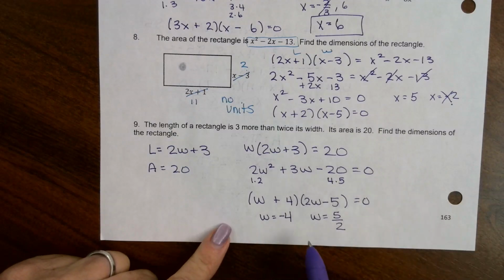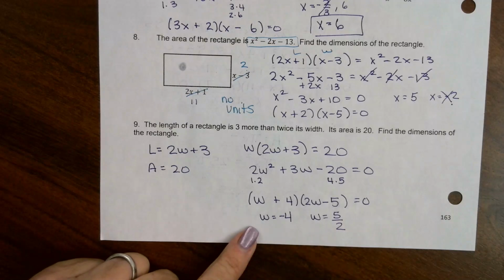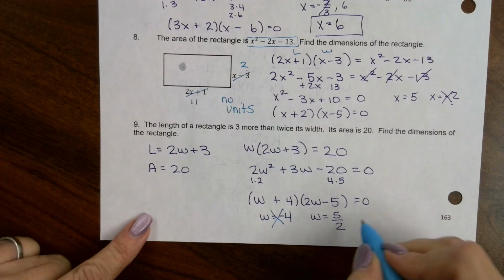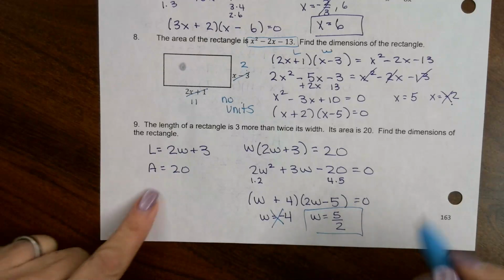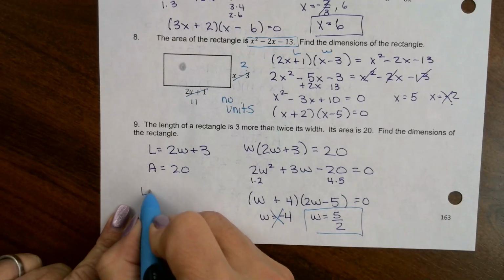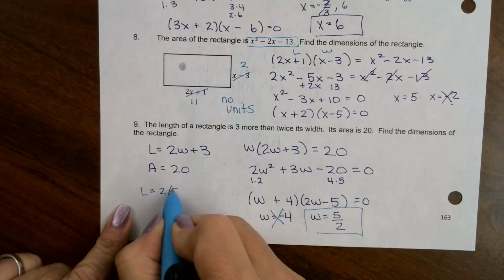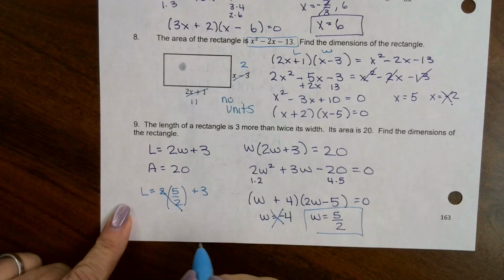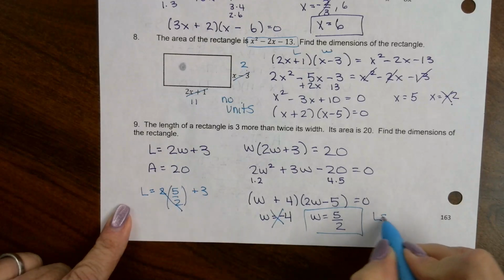So if I want the dimensions, I can't have a negative width, so this one doesn't work, it's extraneous. So my width is going to be 5 over 2. It looks like there's no dimensions on that one. And then when I plug them in for the length, I get 2 times 5 over 2 plus 3. So this cancels, so this is just my length equals 8.